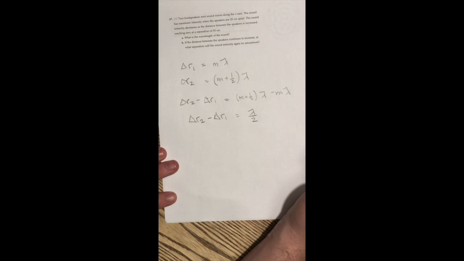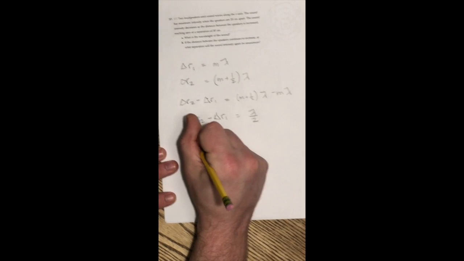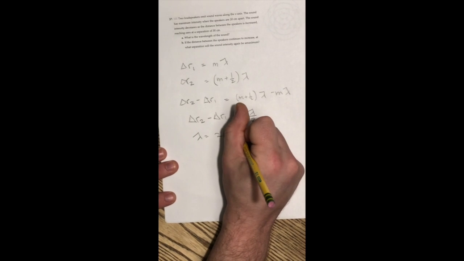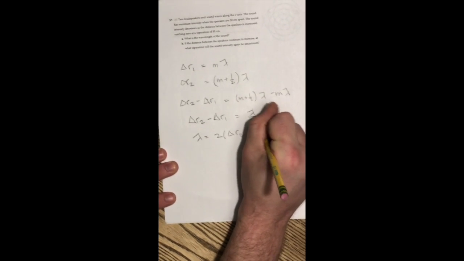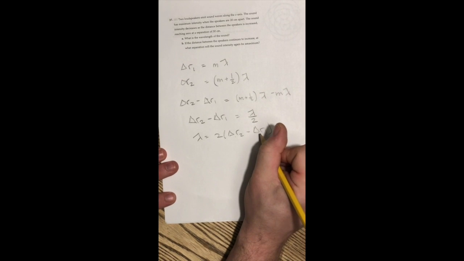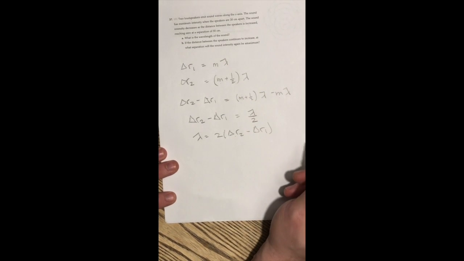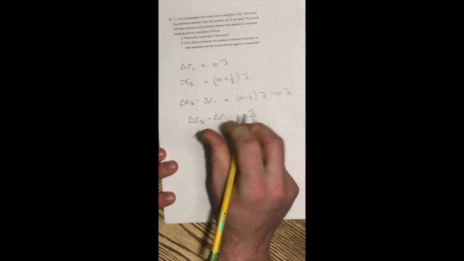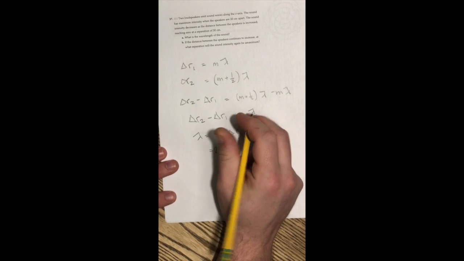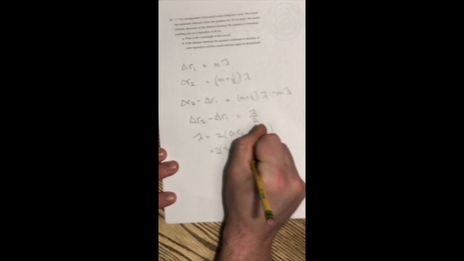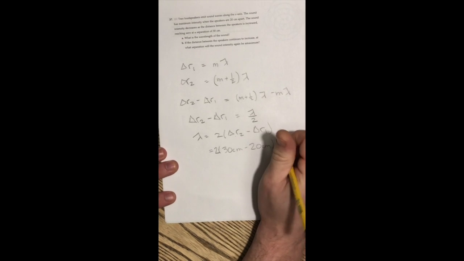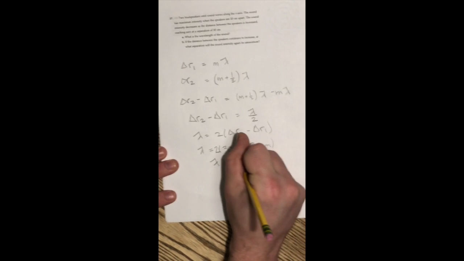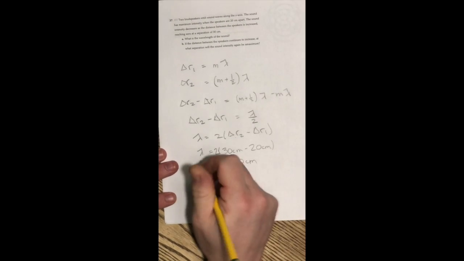And so now we can plug in some numbers, or actually I'm going to move the 2 to the other side. Lambda explicitly is equal to twice the difference in the path lengths between scenario 1 and scenario 2. So this is the path length difference in scenario 2 minus the path length difference in scenario 1, and twice that is going to give us the wavelength lambda. So that means that 2 times 30 centimeters minus 20 centimeters is equal to lambda. 30 minus 20 is 10, so that means our wavelength must be 20 centimeters. So that is the answer to part A.